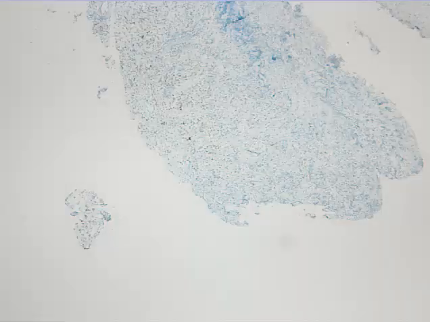We don't have any staining for keratin, and P16 is also negative. But again, the sarcomatoid carcinoma or spindle cell squamous cell carcinoma here may not be positive for any keratins.